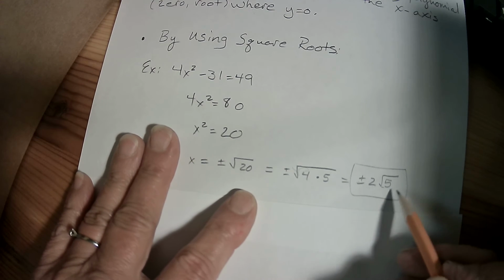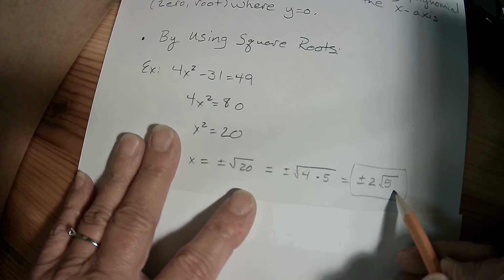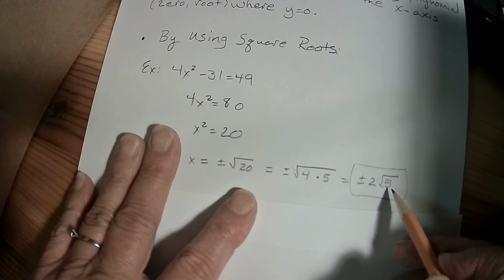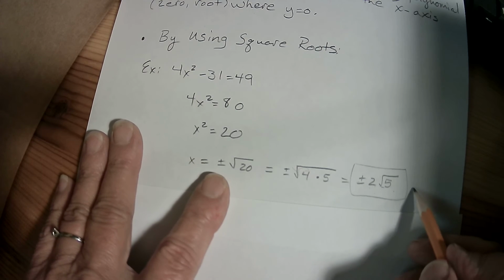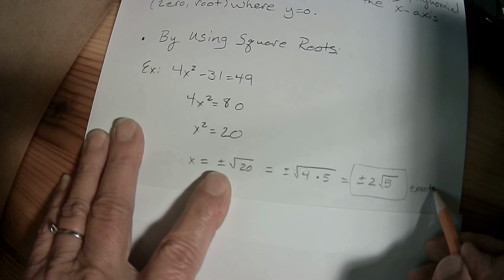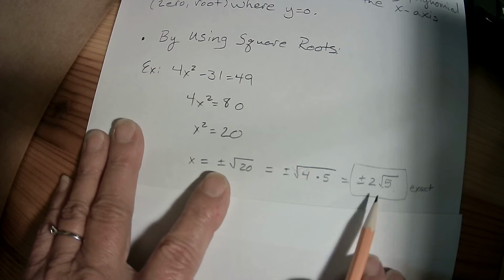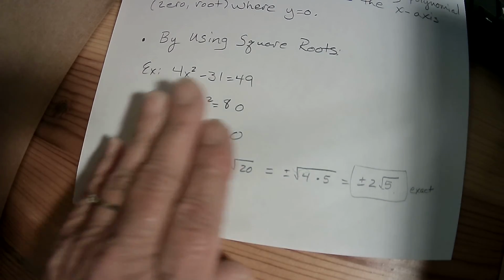And this is considered the exact answer. If you approximate 2 times the square root of 5 on your calculator, that's an approximate answer. This is the exact answer, and this is what we prefer, actually, in this chapter.